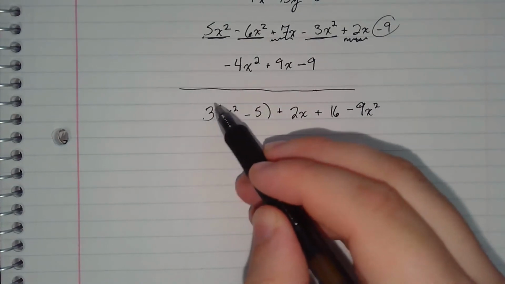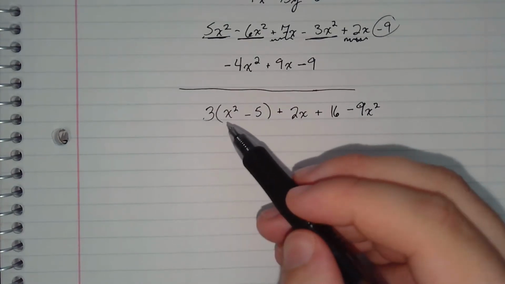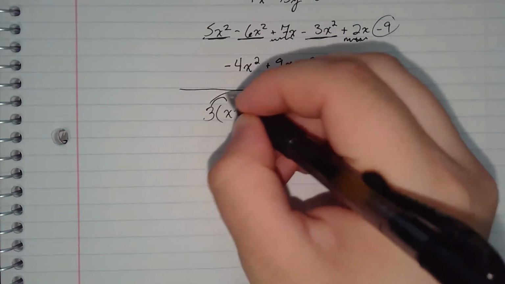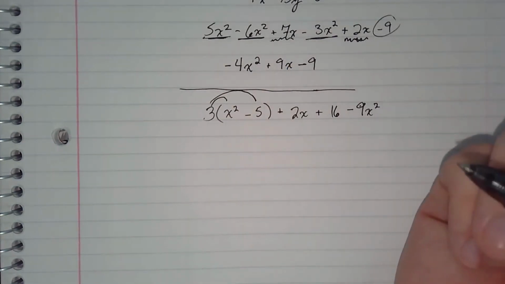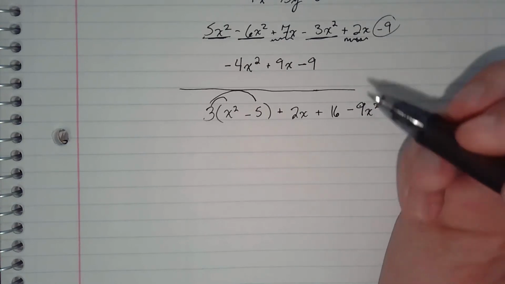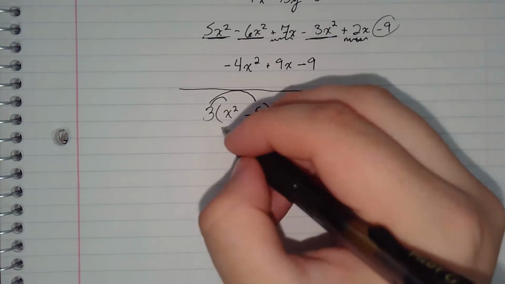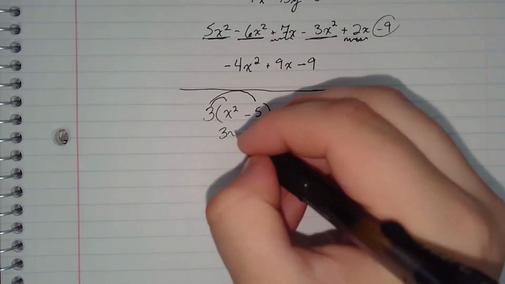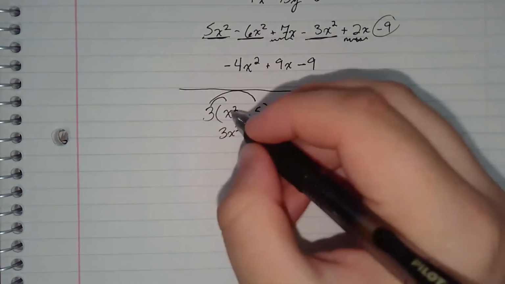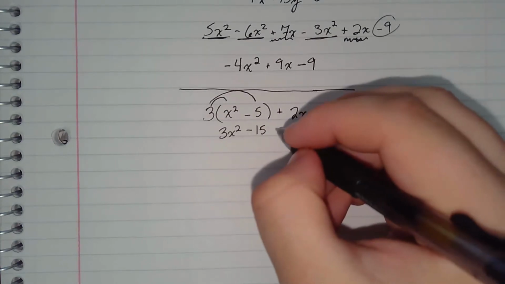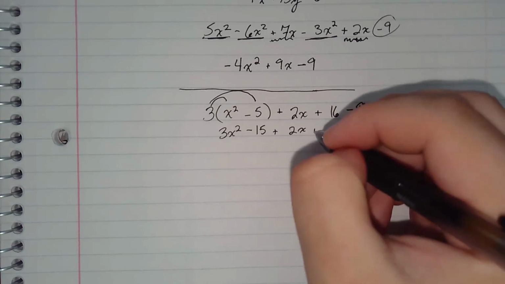So what we would do is use the distributive property. For those of you that don't remember the distributive property, whenever you have something outside, you have to distribute it to everything inside, while also keeping the signs. So because this is positive, 3 times x squared is 3x squared. The 3 times negative 5 is negative 15, and then we bring down everything else like normal.